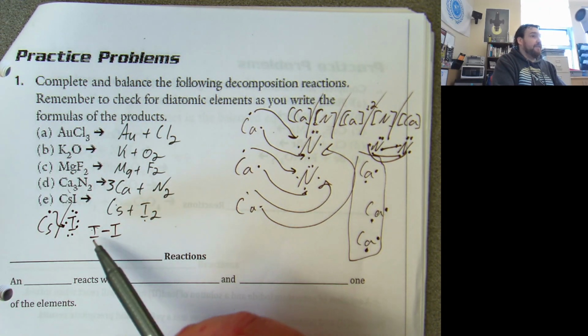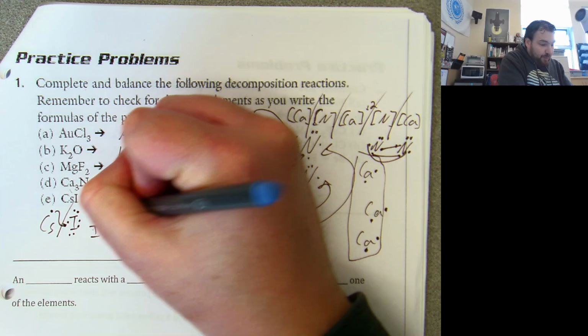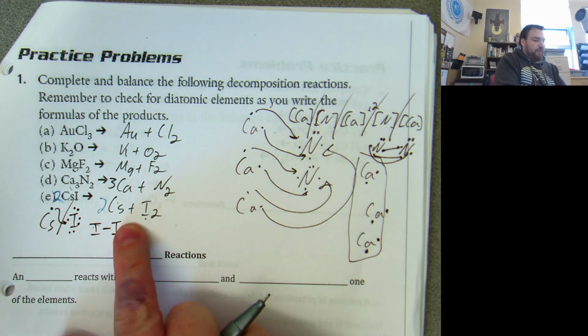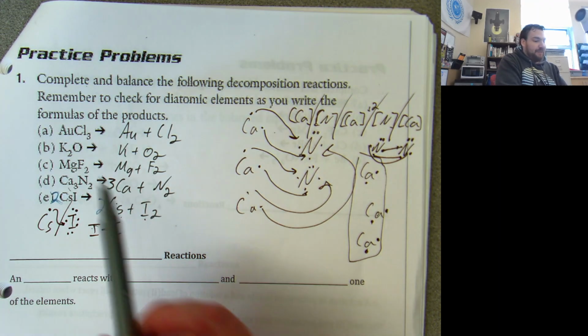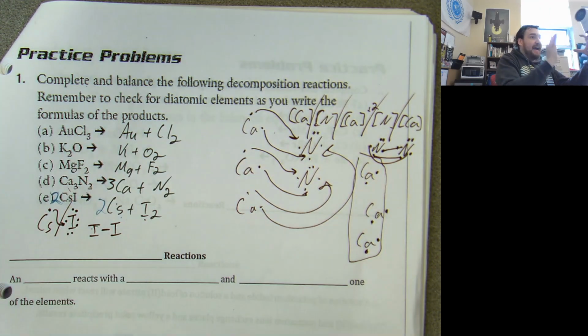Bound together, yes. Where the cesiums, yeah, to balance this, we'd have to put a 2 there and a 2 there. But the cesiums aren't bound together, so we don't put a subscript here. But we have to put the subscript here, and we don't have to put any subscripts over here, because the cesium iodides aren't going to bind with other cesium iodides either. Does that help? Sort of?